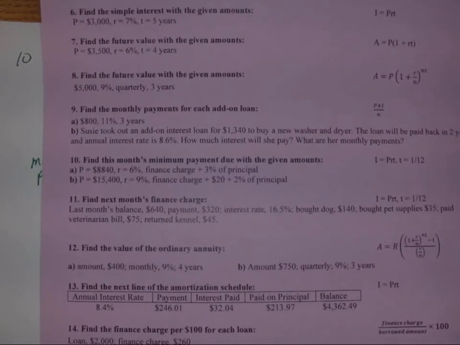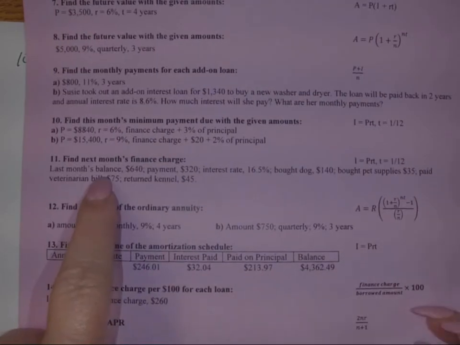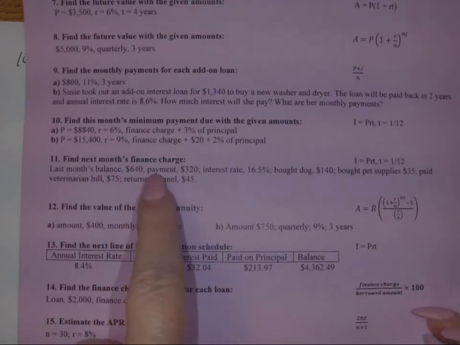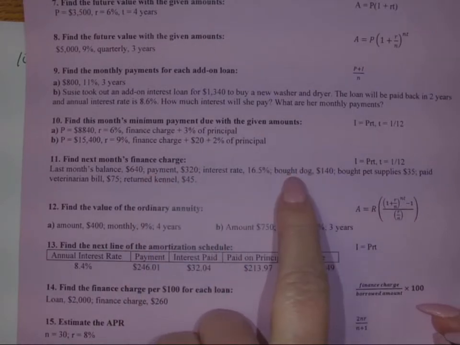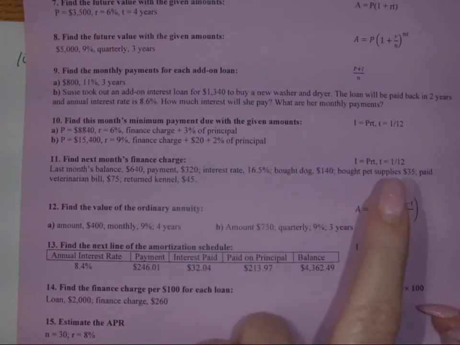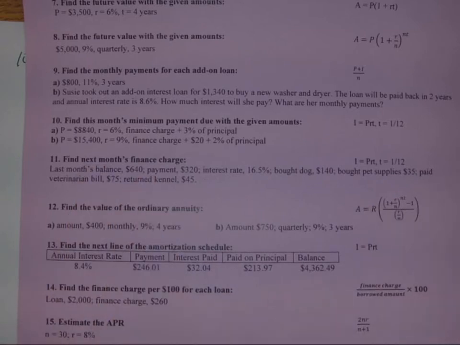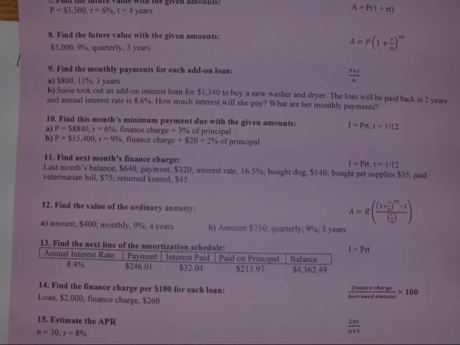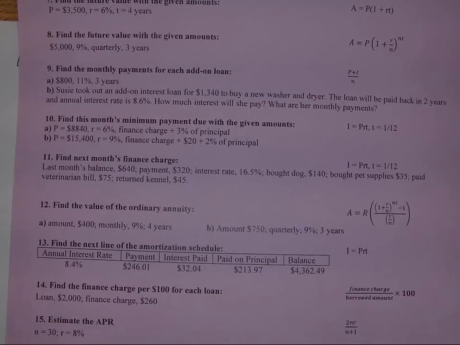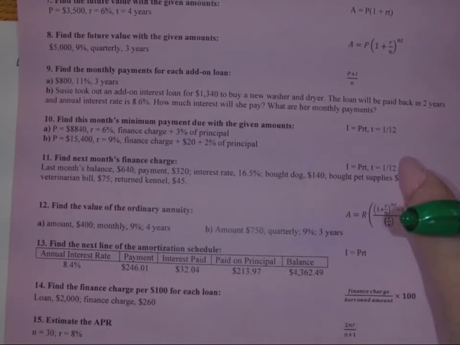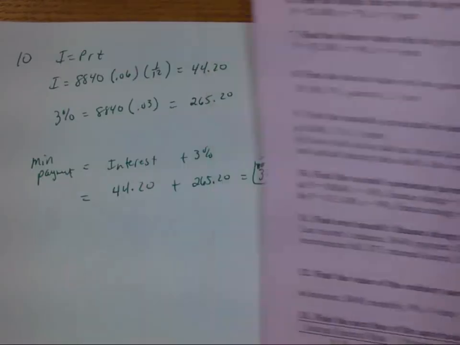All right, so the next one is find next month's finance charge. So we need to find the finance charge for the next month. So we have last month's balance. We have the payment, the interest rate. We bought a dog. We bought some pet supplies, paid the vet bill, and returned a kennel. So we're looking at like if we had used a credit card or something, and what is the next month's finance charge with all the things that we are given. So you have a little bit of a formula there, but let's look at the bigger picture of this.